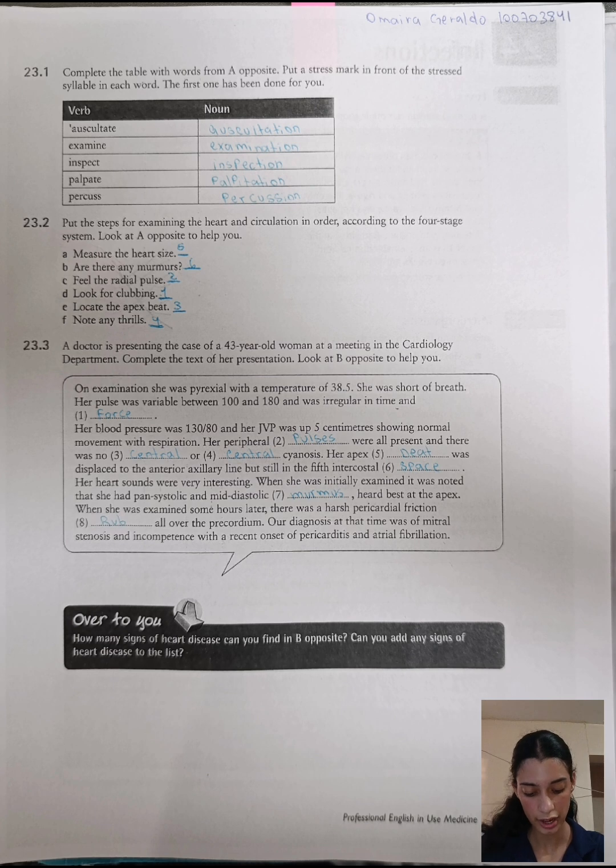Her apex beat was displaced to the anterior axillary line, visible in the fifth intercostal space. Her heart sounds were very interesting. When she was initially examined, it was noted that she had pansystolic and mid-diastolic murmurs heard best at the apex. When she was examined some hours later, there was a harsh pericardial friction rub all over the pericardium. Our diagnosis at that time was of mitral stenosis and incompetence with a recent onset of pericarditis and atrial fibrillation. This is all of my part, and thanks for the attention.